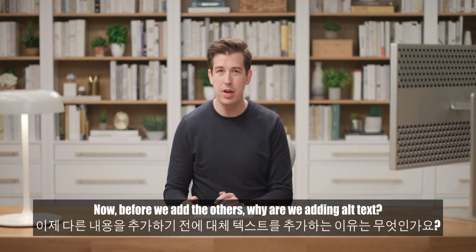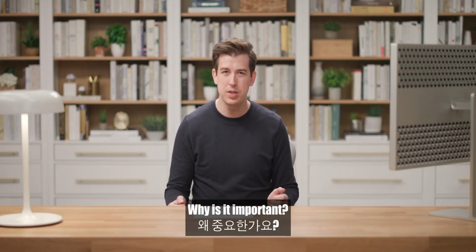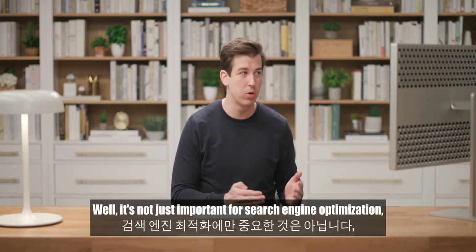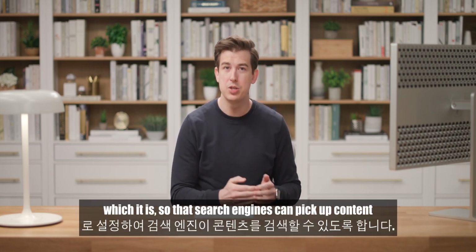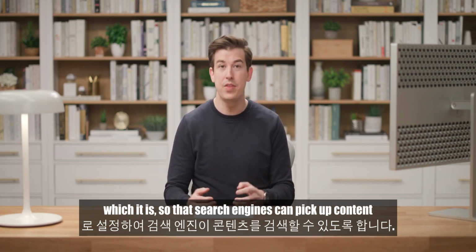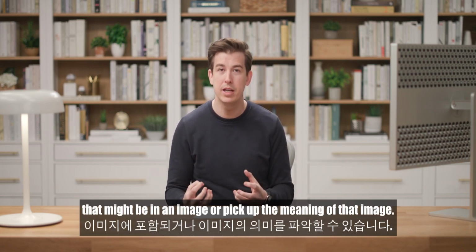Now, before we add the others, why are we adding alt text? Why is it important? Well, it's not just important for search engine optimization, which it is, so that search engines can pick up content that might be in an image or pick up the meaning of that image.